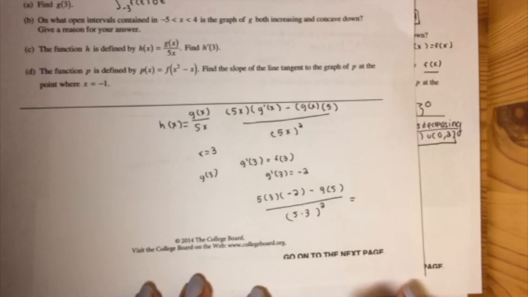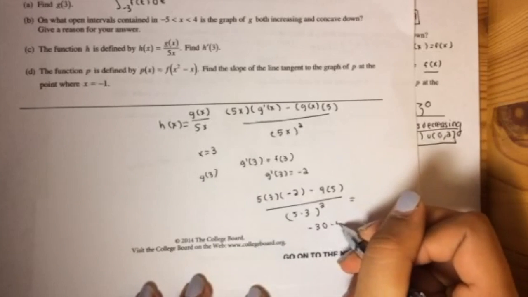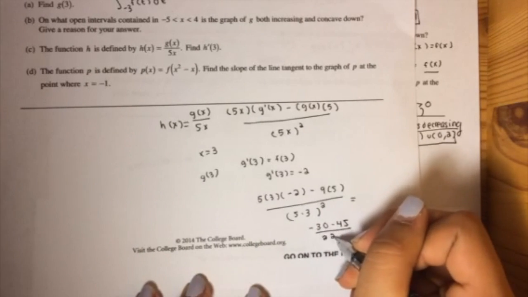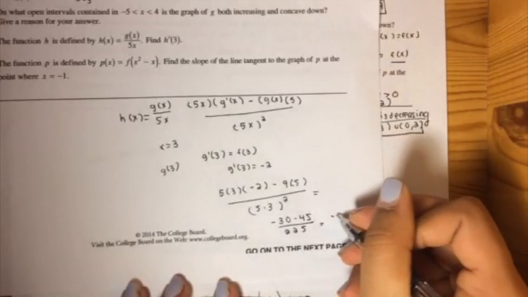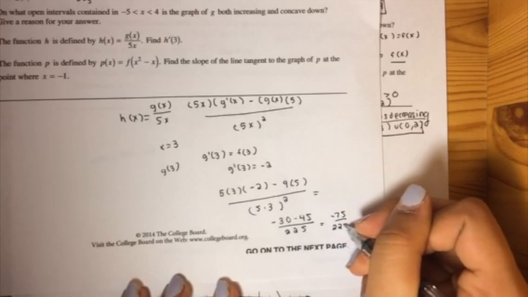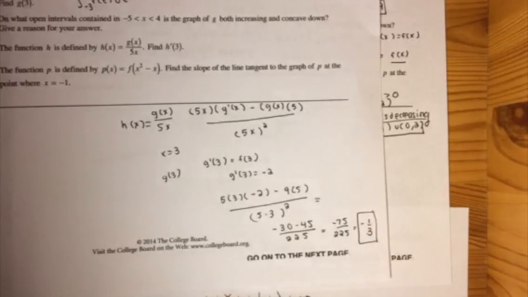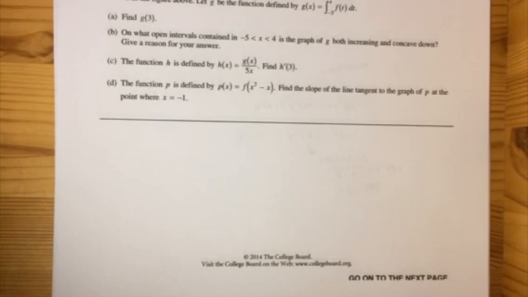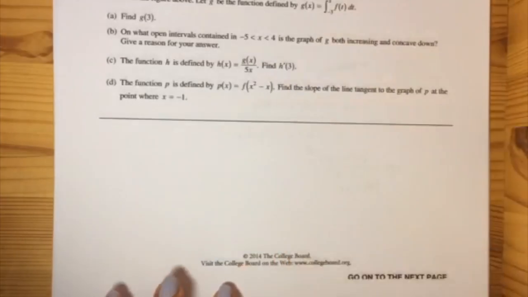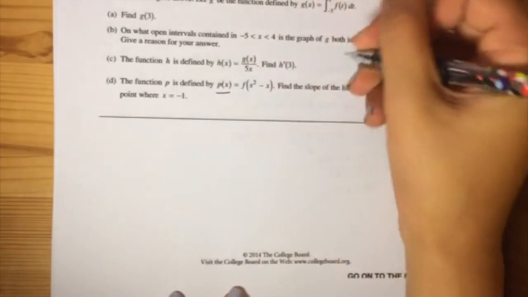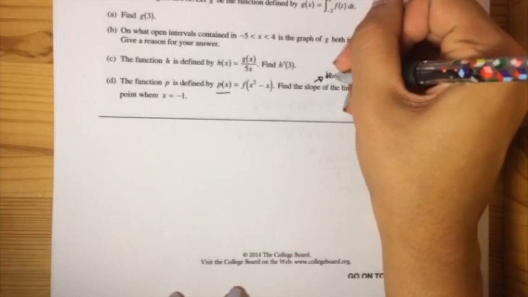So if we simplify this, we get -30 minus 45, all over 225, which becomes negative 75 over 225, which is equal to negative 1/3. So h prime of 3 is negative 1/3. Part D. p is defined by p of x equals f of x squared minus x. Find the slope of the tangent line to the graph of p at the point where x equals negative 1. So we have to take the derivative of p of x because slope means derivative.